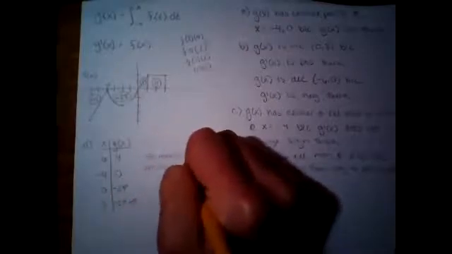And then the chart is your justification. You just need to write out the answer. So our absolute maximum is 4 at x equals -6. And our absolute minimum is -2 pi at x equals 0.